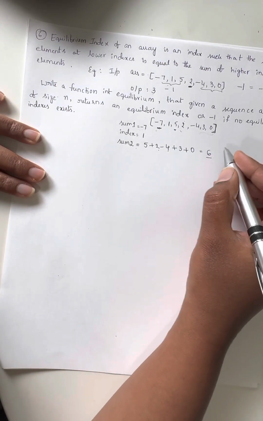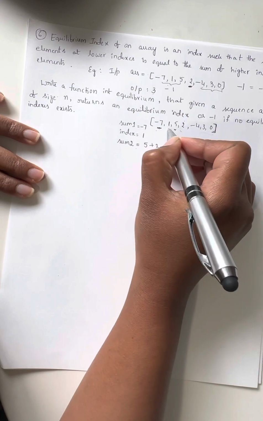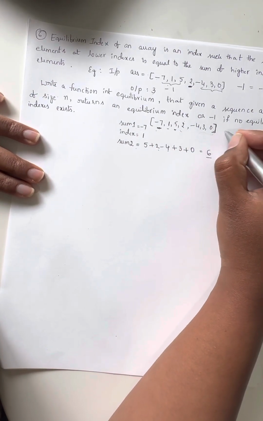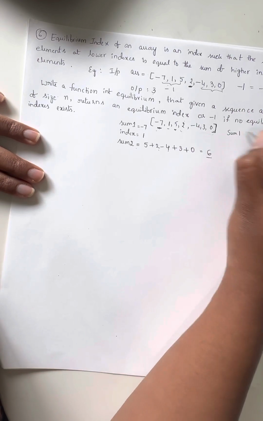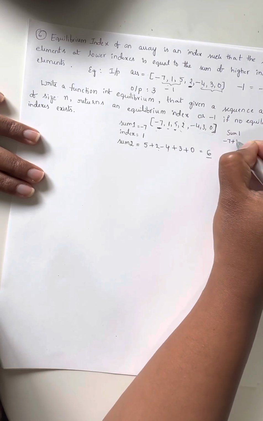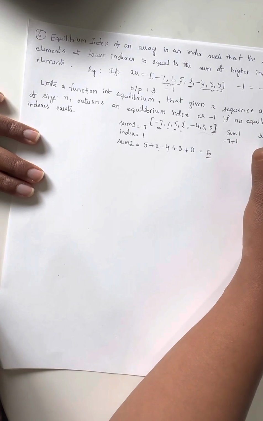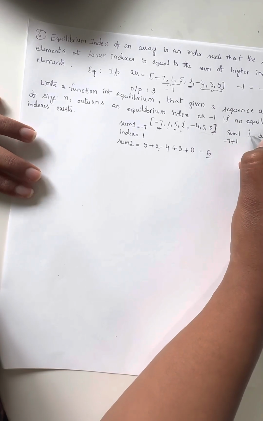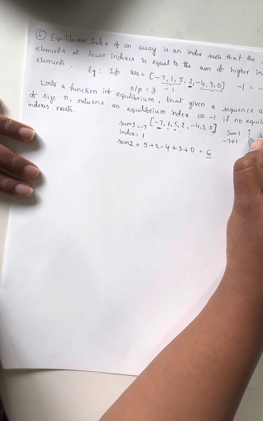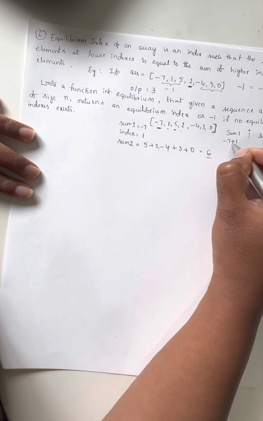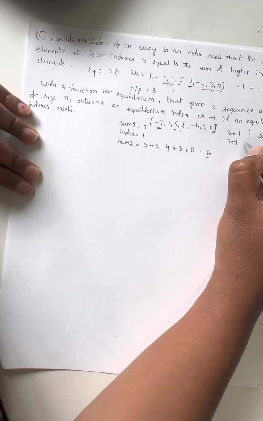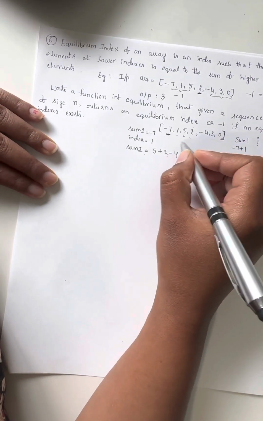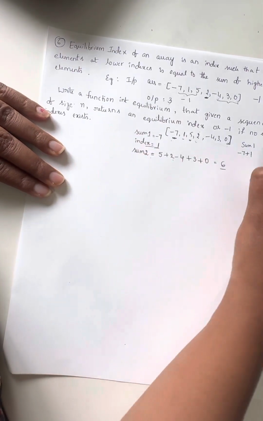So what I'm going to do is add the next element to the sum1, so sum1 becomes -7 plus 1. Let's assume i as the index. When we add the next element to the sum1, we need to move the index, so the index now becomes 2 from 1.